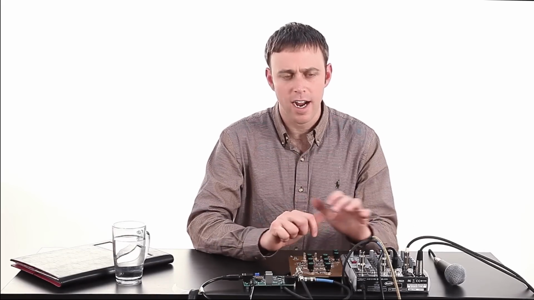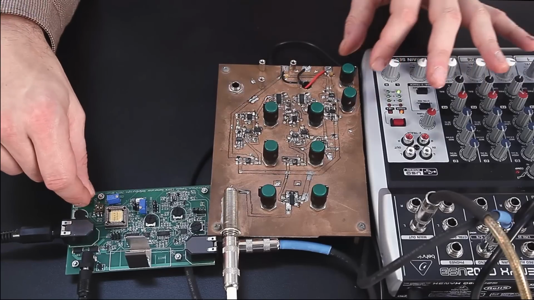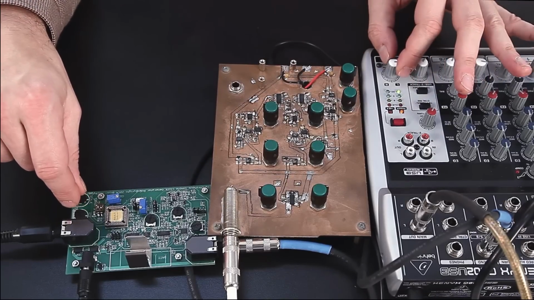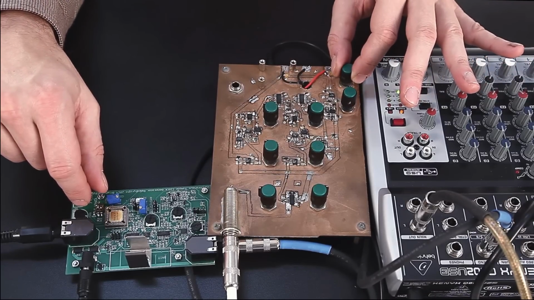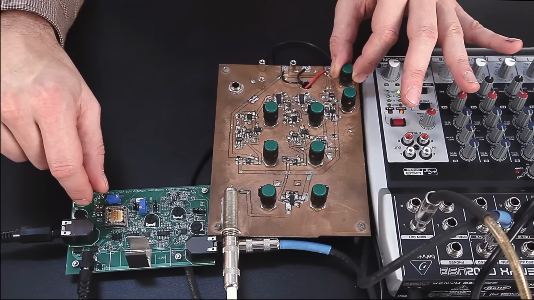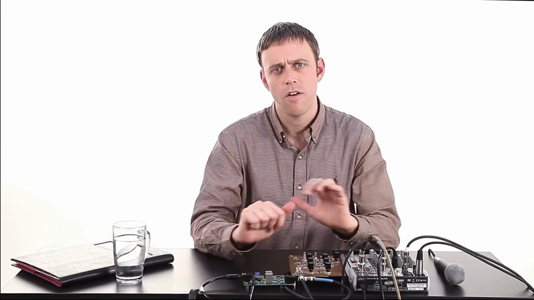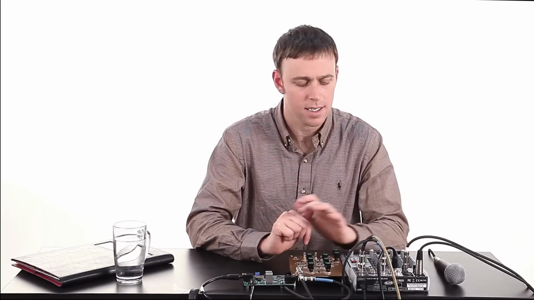But if we change the divider setting, of course, when I change the oscillator frequency, the tracking oscillator follows this frequency and the harmonic interval remains constant.